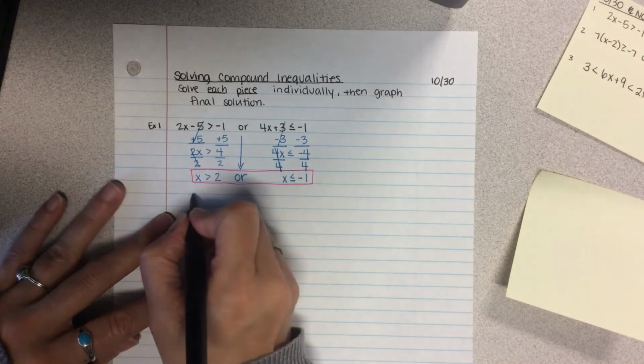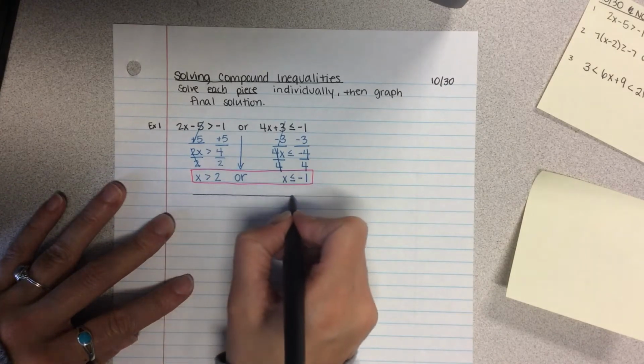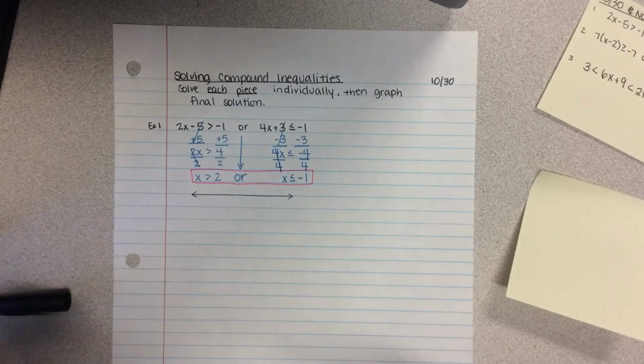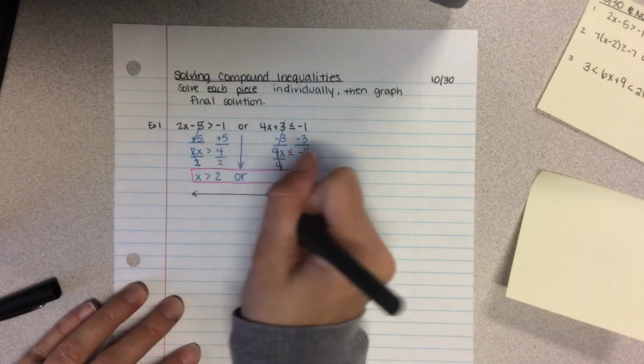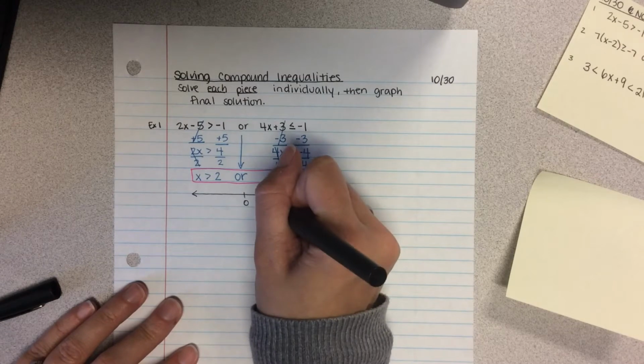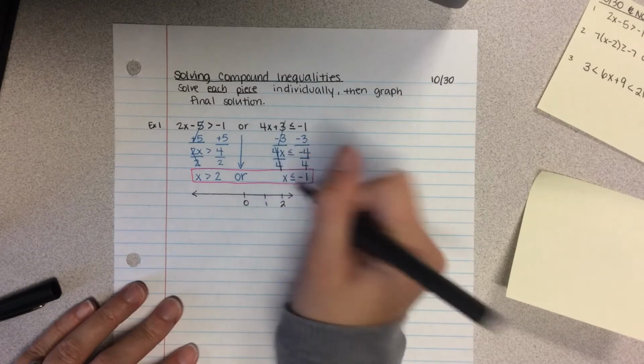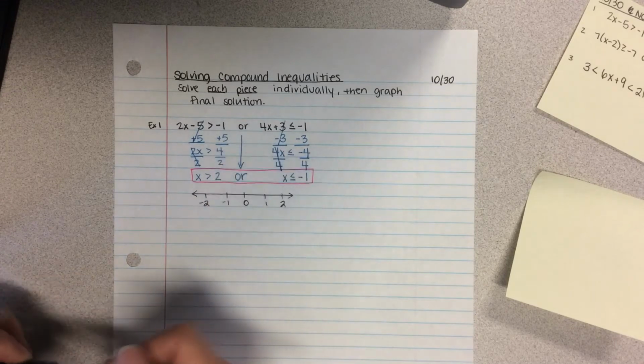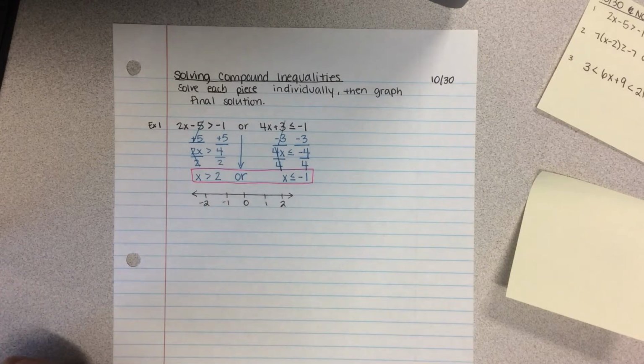So now I can write out my number line, which doesn't even need to be as big as I just made it, and I'm going to graph these. So I'm going to put 0 in the middle here, and then I'm going to put 1 and 2 on the right, and then -1 and -2 on the left. And we can go ahead and graph these.